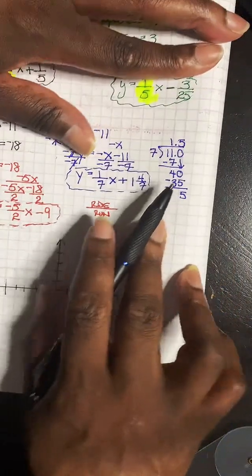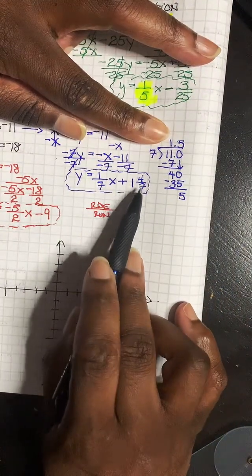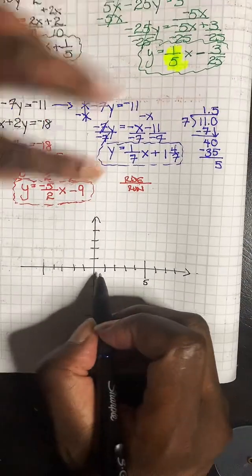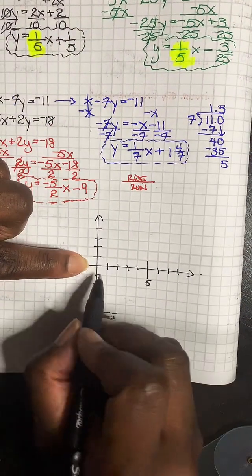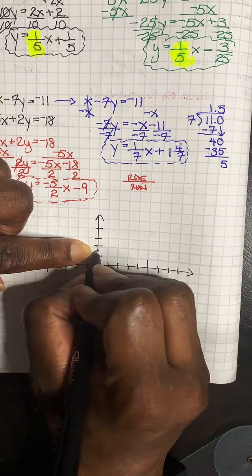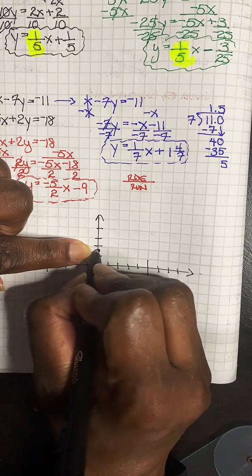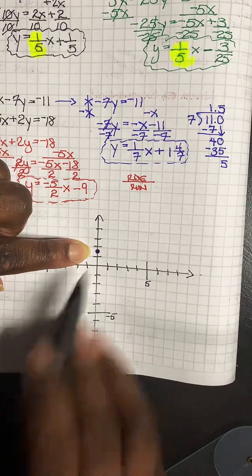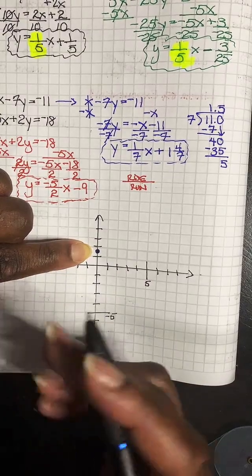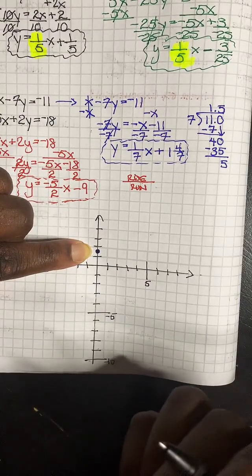So remember what I said? This 1 4/7 is going to be roughly 1.5. So on my y-axis, this is going to be 1. So 1.5 is roughly here, somewhere in here. Notice I make it nice and large. Okay. So that will kind of cover most of your tens and your hundreds.